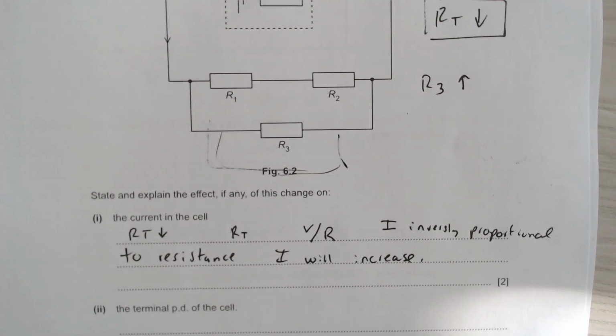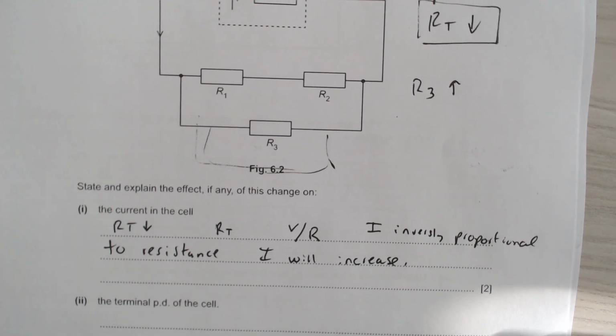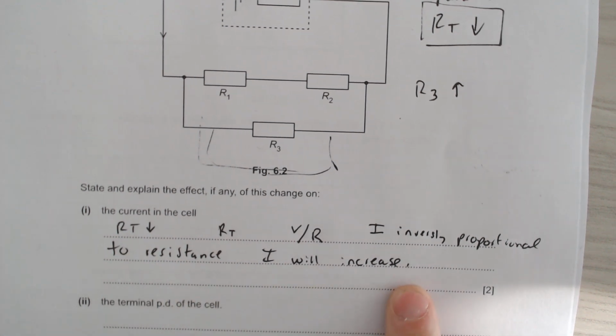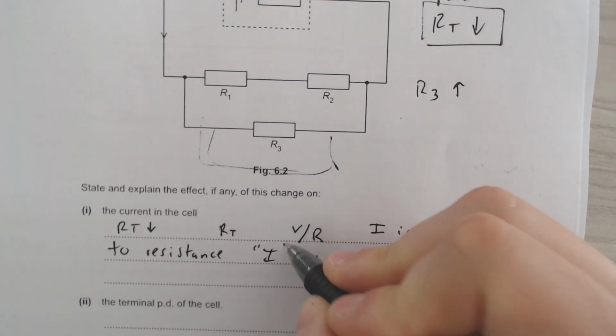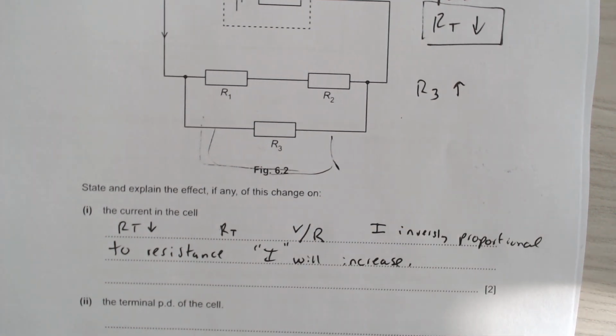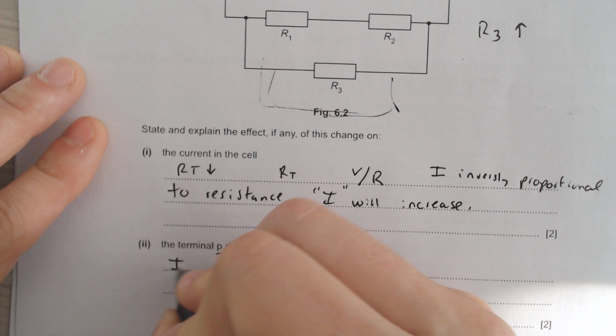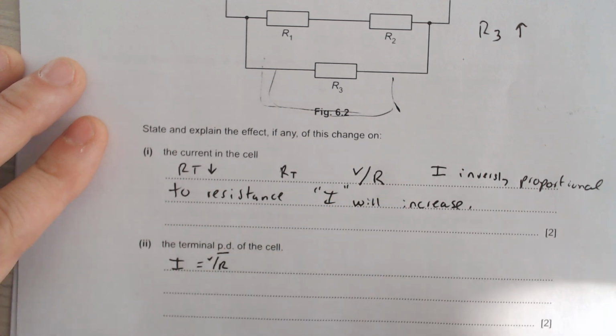You could also think of it logically. If you decrease the resistance, it's going to make it easier for the battery to have more current. So resistance total went down, therefore the current will increase. What about the terminal potential difference? Well, we could also think in terms of the formula, I equals V over R.